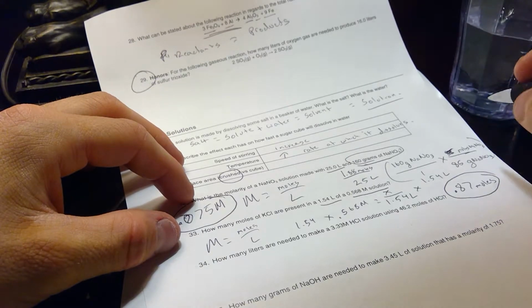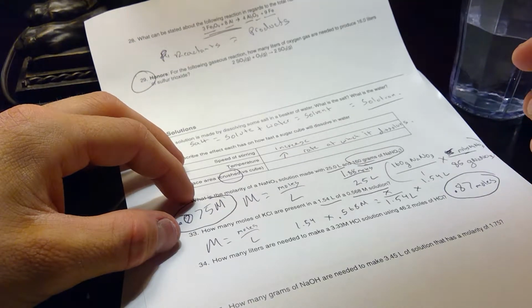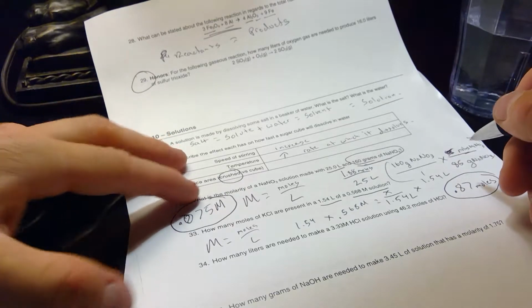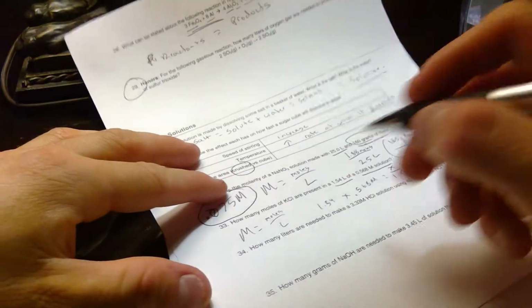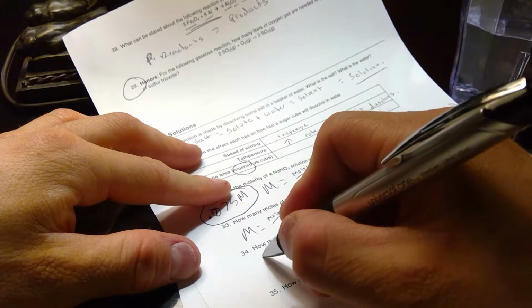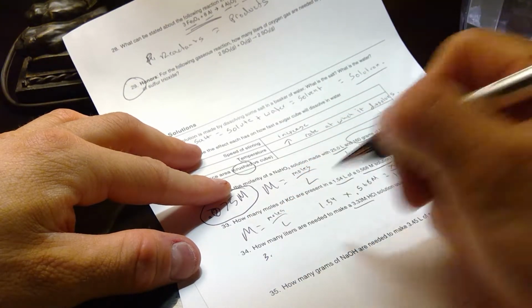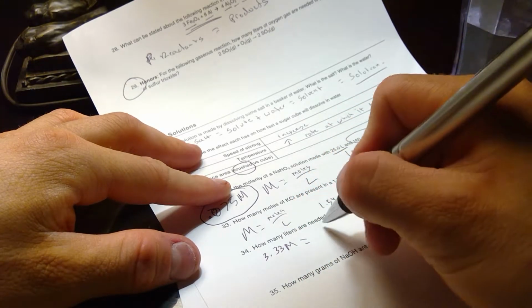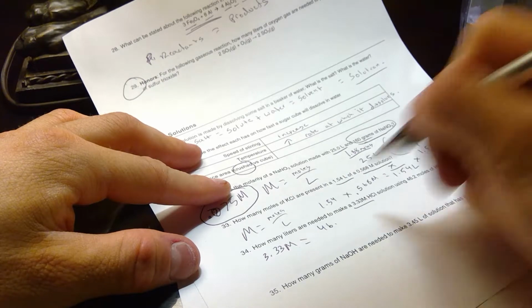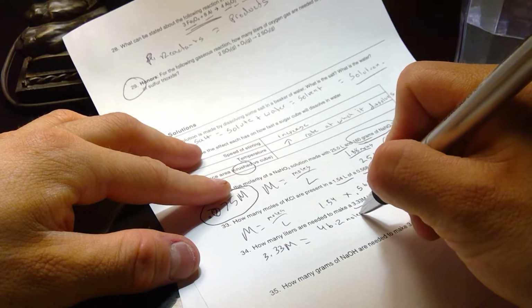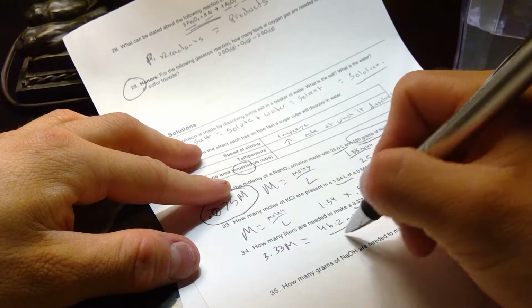Alright, how many liters are needed to make a 3.33 molar solution using 46.2 moles? Awesome. So let's do the exact same thing. They already give us the moles, right? So I'm going to do 3.33 M is equal to 46.2 moles over, we don't know what liters is, so that's X.